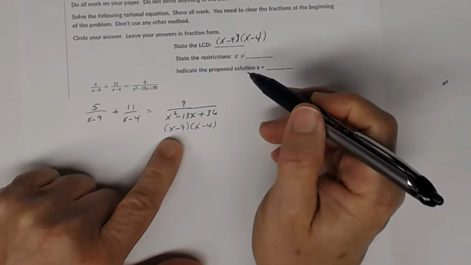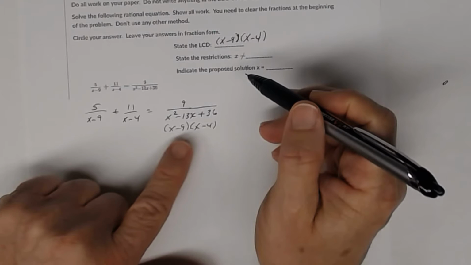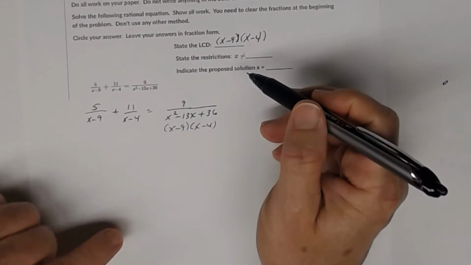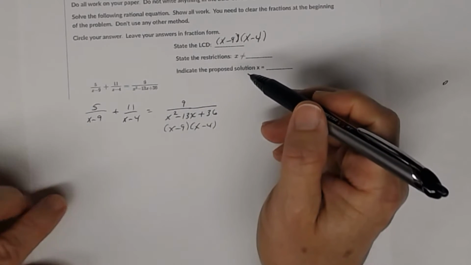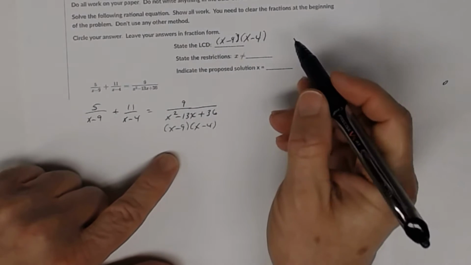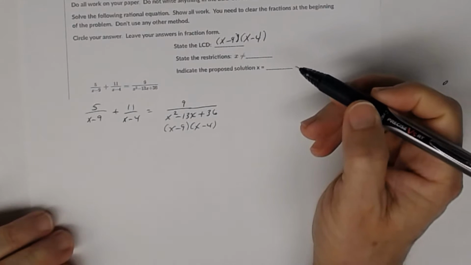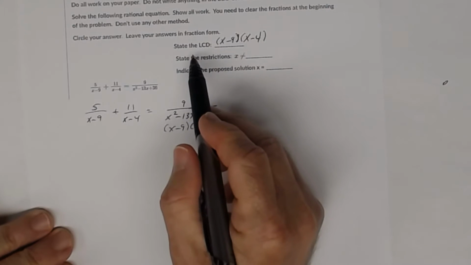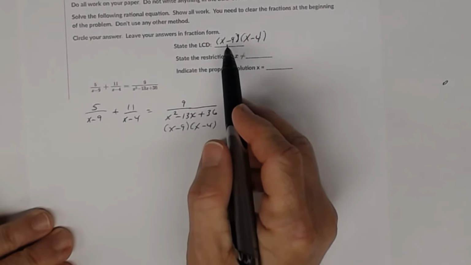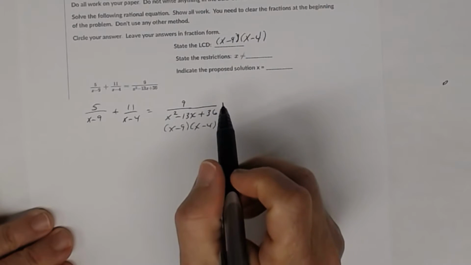So if you don't use the least, it's going to make things so much more difficult for you when you solve this equation. So always use the least common denominator. And the next factor I see is x minus 4, which I already have. So the least common denominator is the product of x minus 9 and x minus 4.